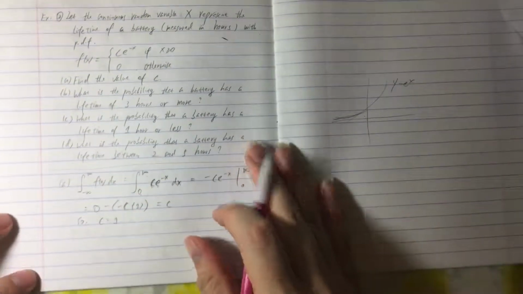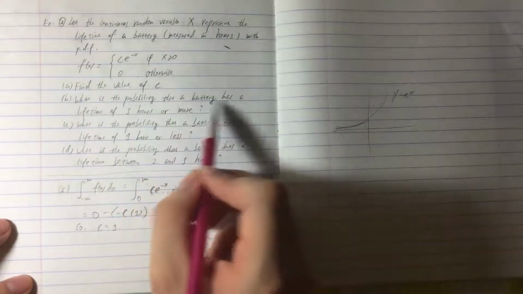Since the total probability is 1, c must be 1. That's part A. Now part B. What's the probability that a battery has a lifetime of 3 hours or more?